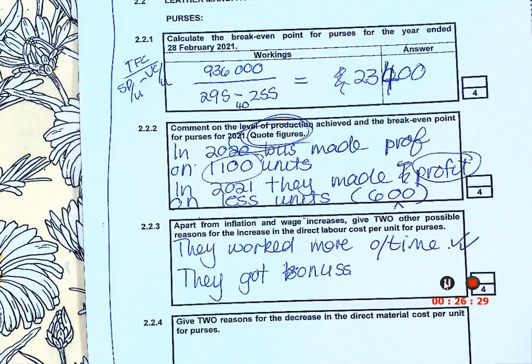Okay, what else can you say? Why would it be that the wages per unit increases? Meaning, why are workers taking longer to make this stuff? You employed new workers who were not trained, so they work slower.